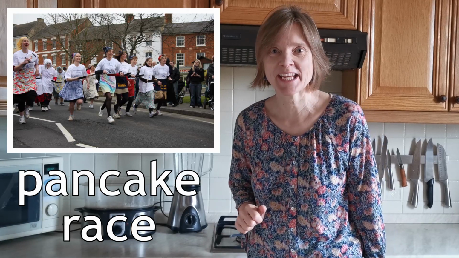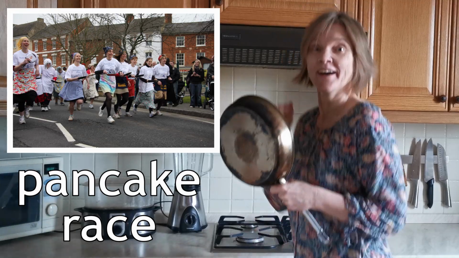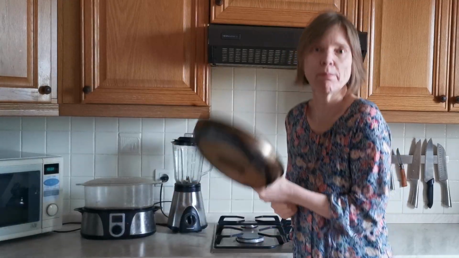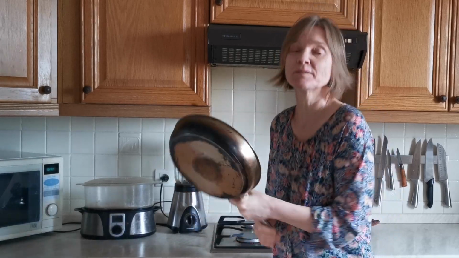In England, there are a lot of traditions on Pancake Tuesday. And one tradition is the pancake race. People have to run while tossing a pancake. And the quickest is the winner.